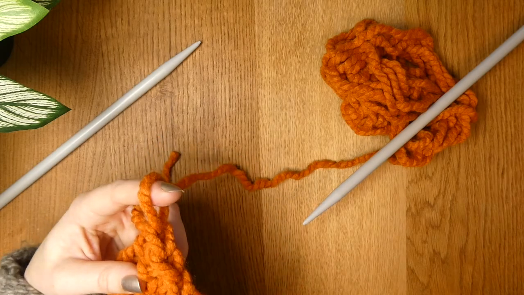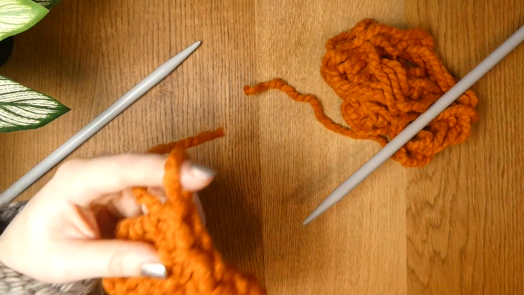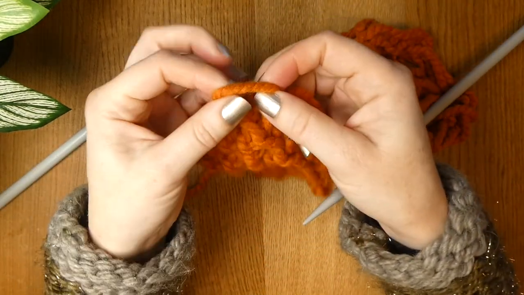Finish off by cutting the yarn and threading the tail end through the last loop on your needle.